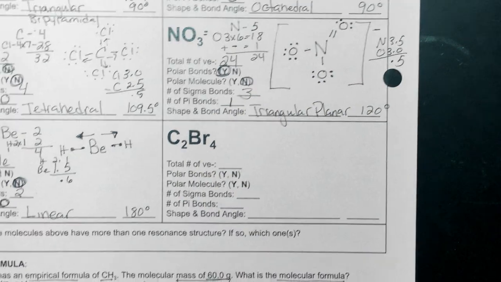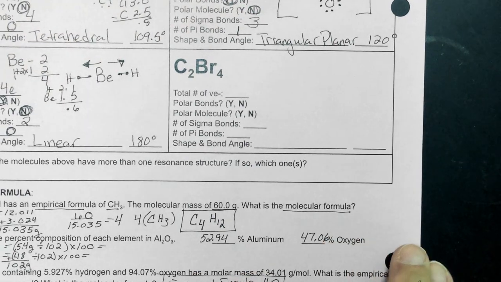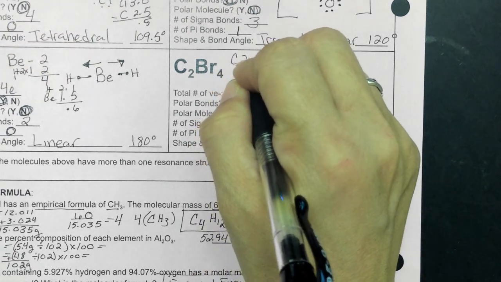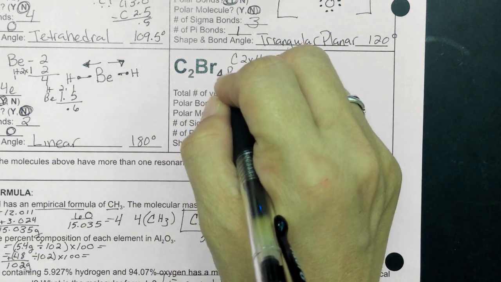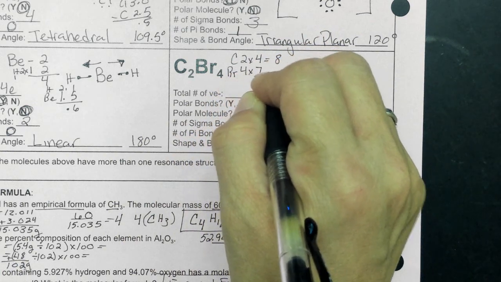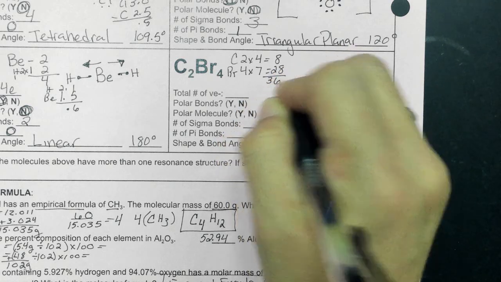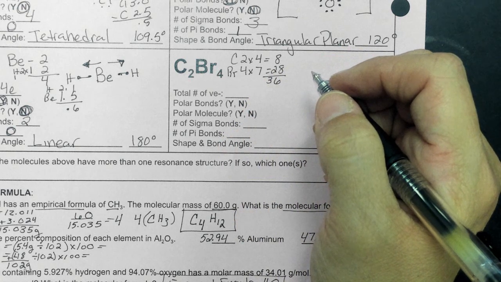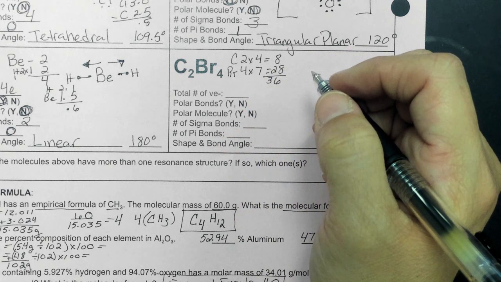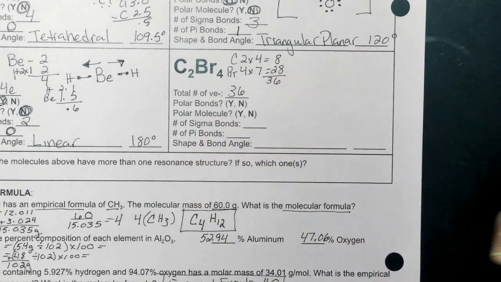All right. The very last one, if we look at it, drawing out and figuring out all of our electrons, we have 2 carbons, each with 4, so that's 8 valence electrons. Bromine, there are 4 bromines, each with 7, so that's 28 electrons. So I got a total of 36 electrons. I'm going to just check my math because I'm super tired. I want to make sure I didn't mess that up. Yep, I'm good. So 36 valence electrons.